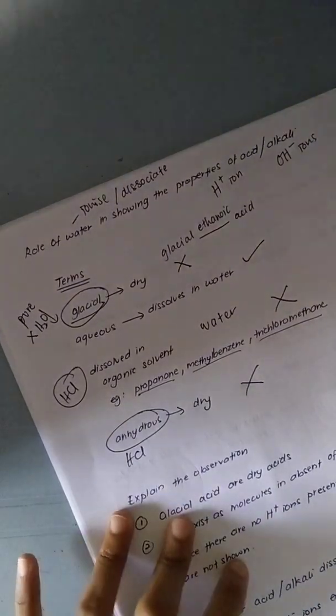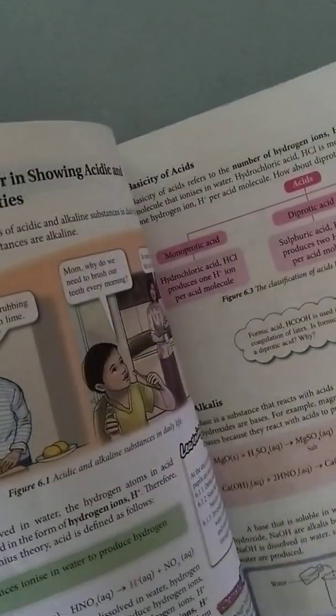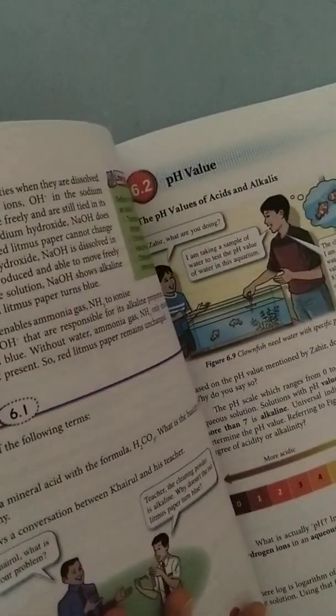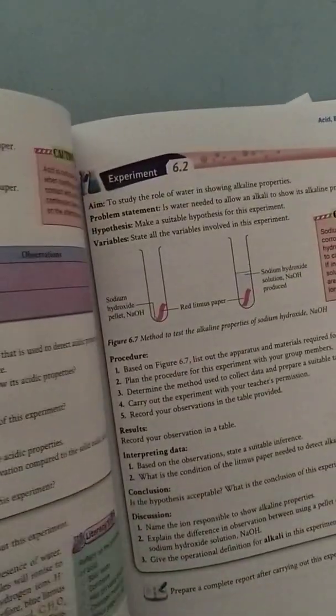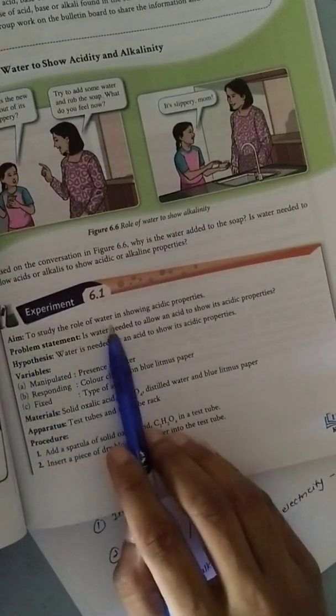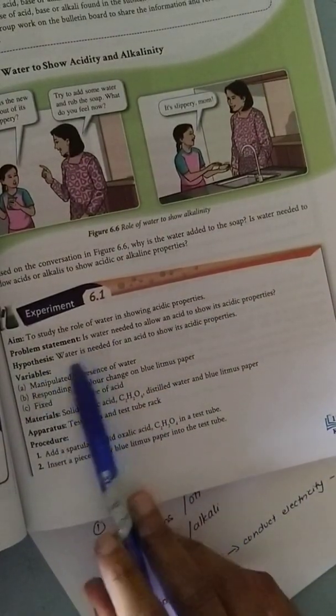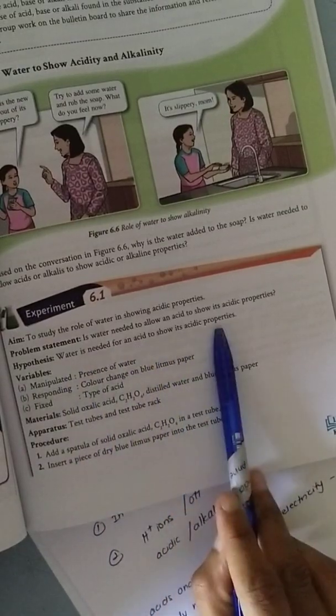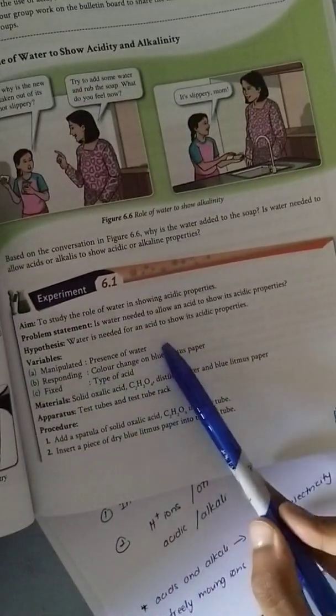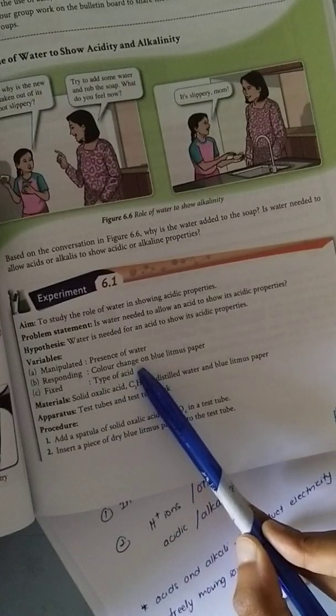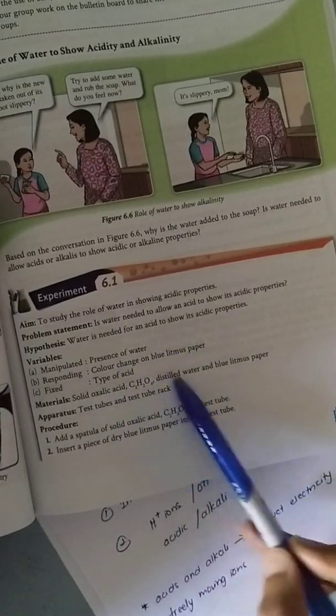Okay, so now let's go through the example in the textbook. You must read the experiment. Look at experiment 6.1. This experiment is to study the role of water in showing acidic property. Your hypothesis: water is needed for an acid to show its acidic property. The manipulated variable is the presence of water, the responding variable is the change in the litmus paper, and the fixed variable is the type of acid.